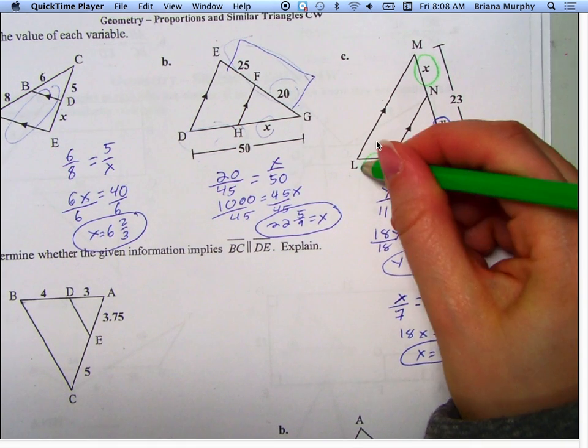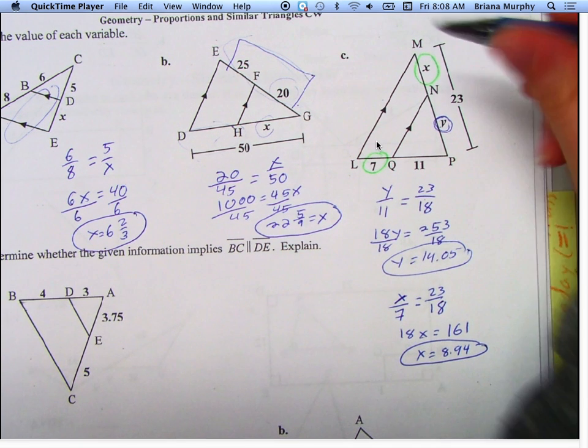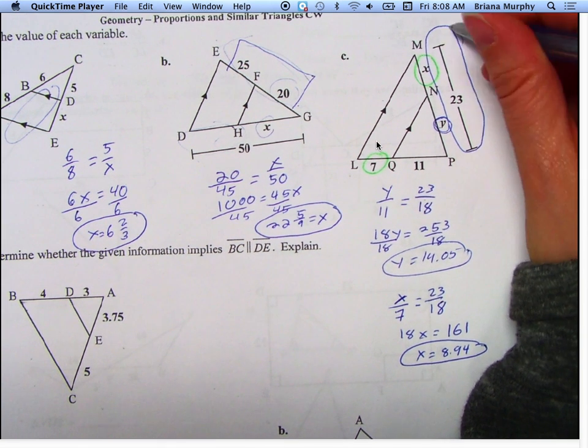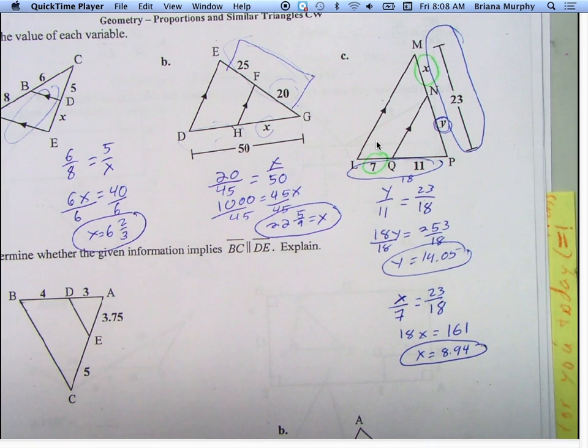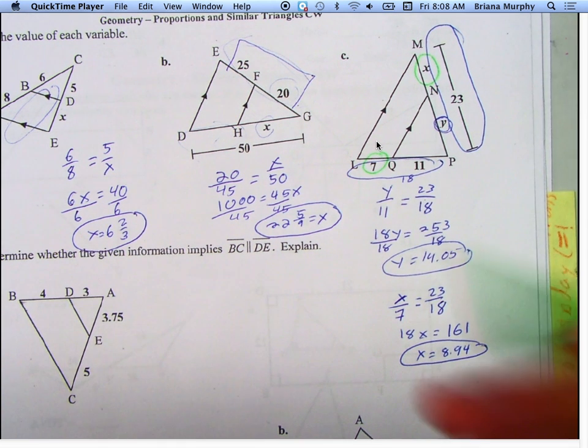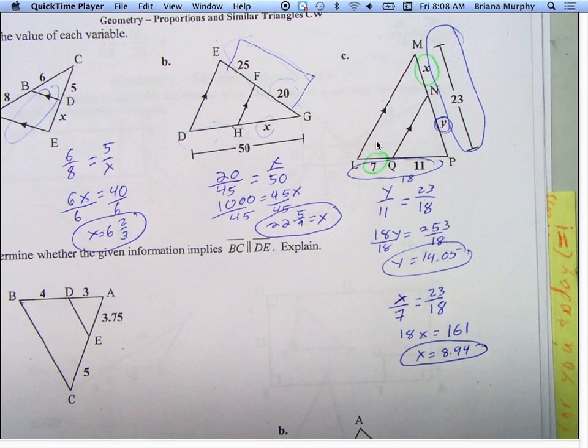So I just want it to be over 7, L and Q. And then I've got the 23 over here, which is the whole thing. And that's why I want to do this part over 18. So I want to do the little part over the little part, and then the big part over the big part. We'll keep practicing.